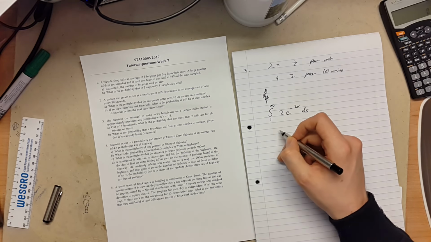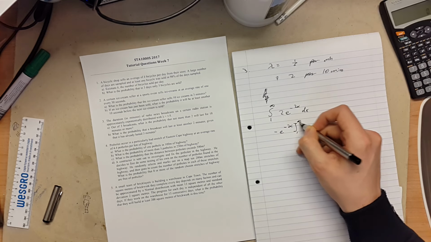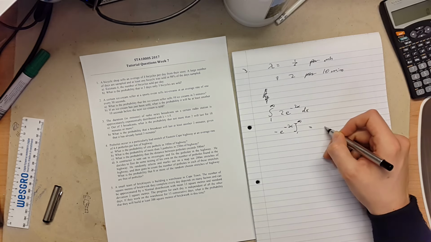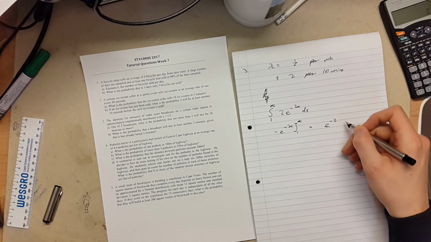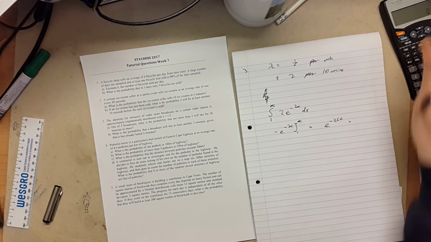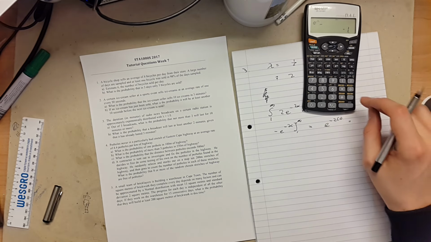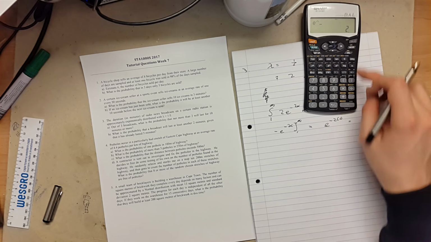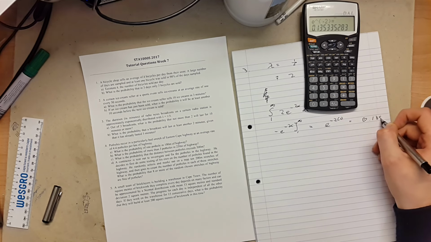From a bit of working out, we find that this is equal to negative e to the negative 2x from 1 to infinity, and that essentially just works out to be e to the negative 2. 1 fits in there. So what do we end up with? We end up with e to the negative 2, which is 0.135.